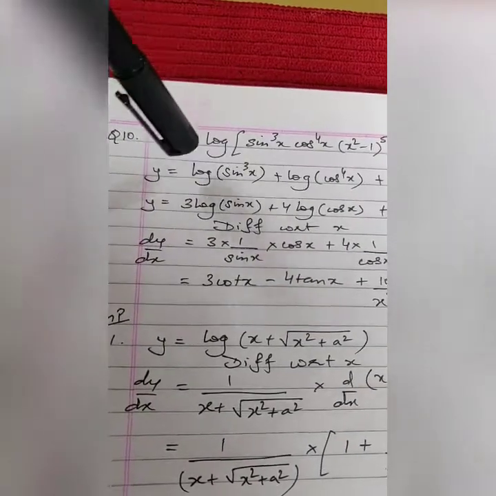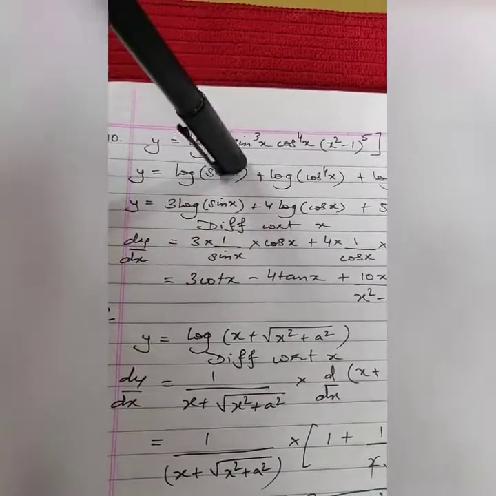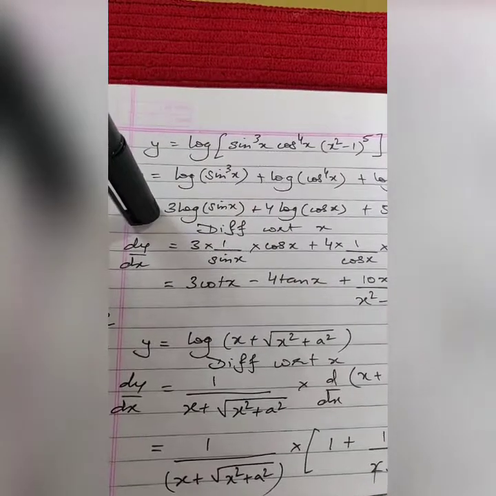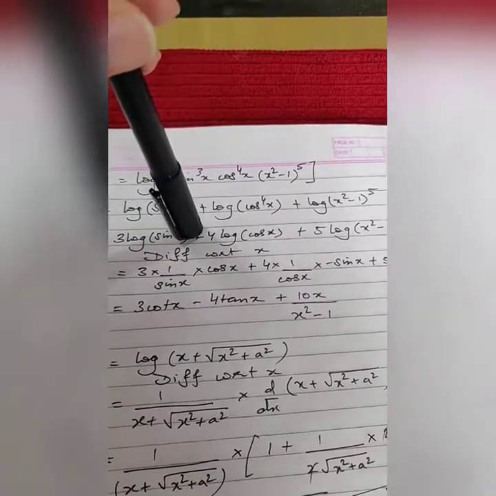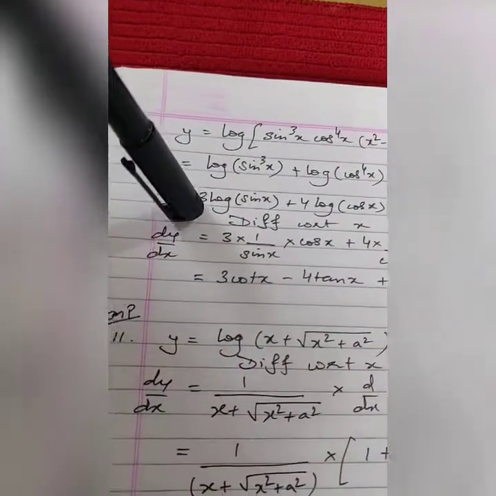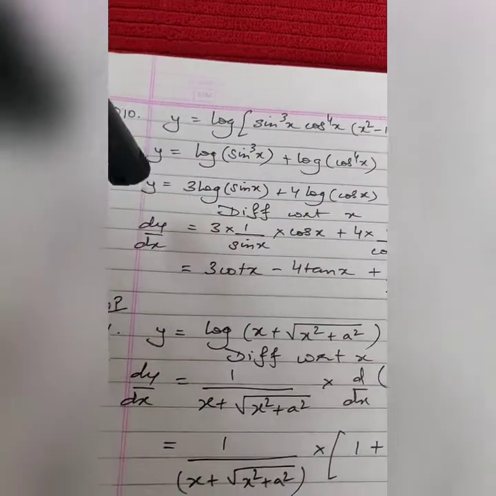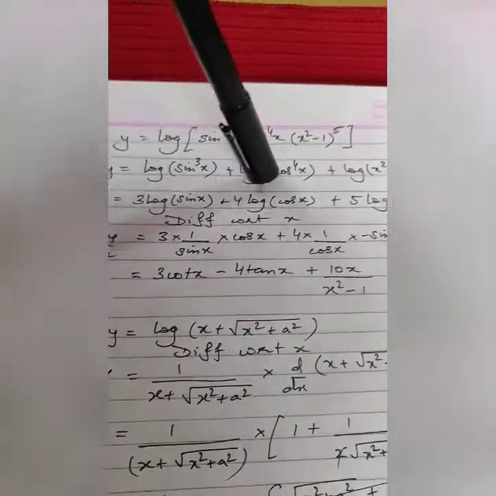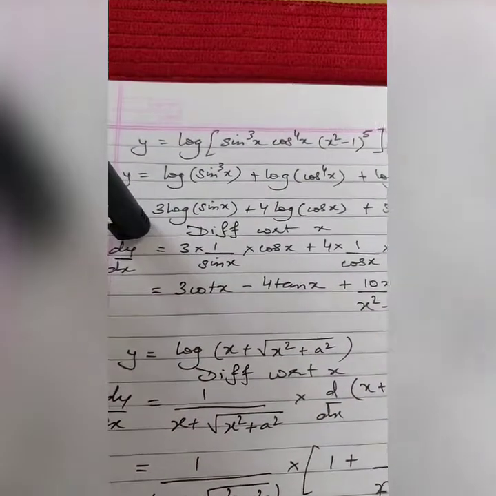Then we bring down the powers. So log of a raised to b you know is b log a. So this becomes 3 log sin x. This becomes 4 log cos x. This becomes 5 log of (x square minus 1). We differentiate that with respect to x. Now, because it has become very simple, we differentiate with respect to x.